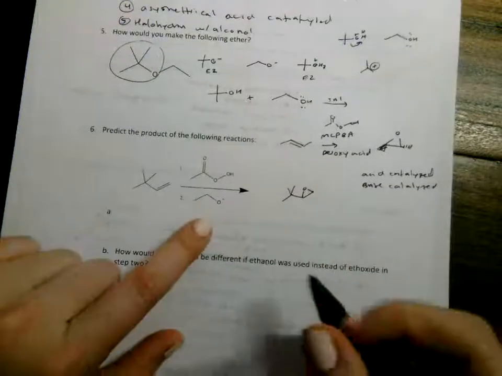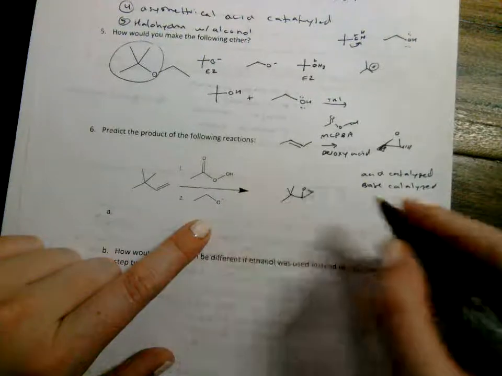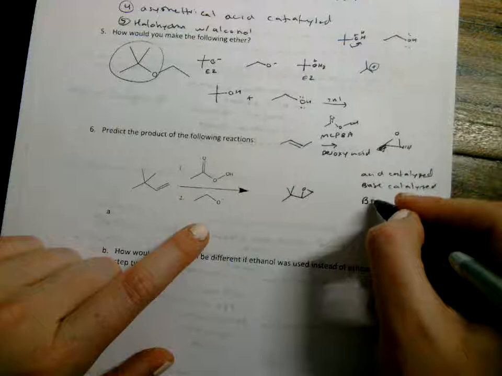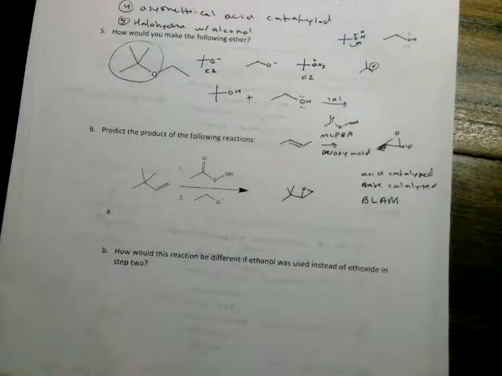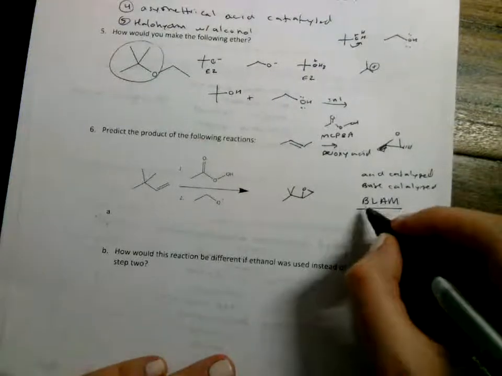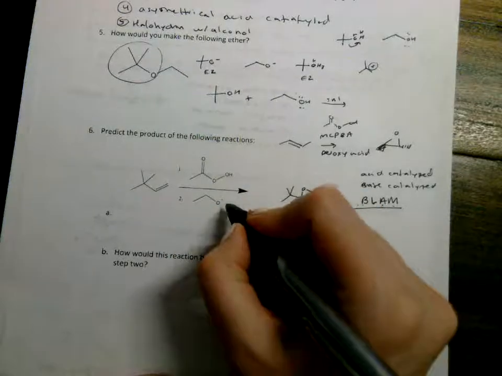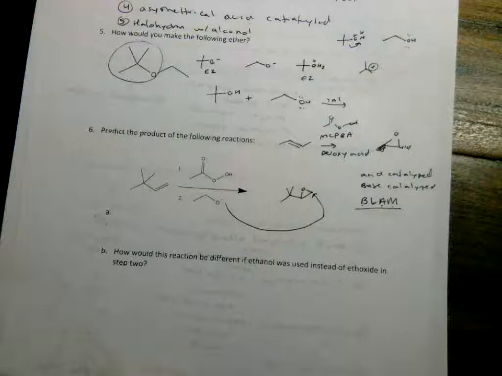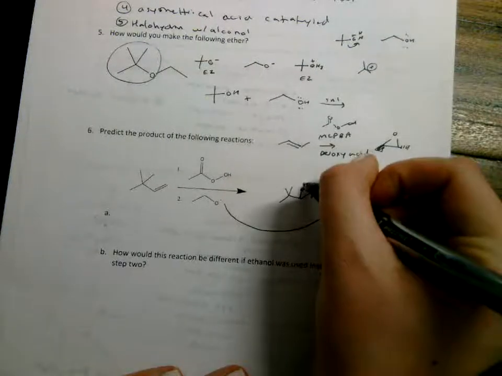So this strong nucleophile is going to actually basically do an SN2 reaction, and it's going to attack the least substituted side. And the way I remember that is SN2s will attack the least substituted side. You know that from all of the reactions we've done, but also BLAM: base attacks the least substituted side. Acid attacks the more substituted side. So this nucleophile will come in and attack on the less substituted side, just like it would if it were an SN2. And this will break open.